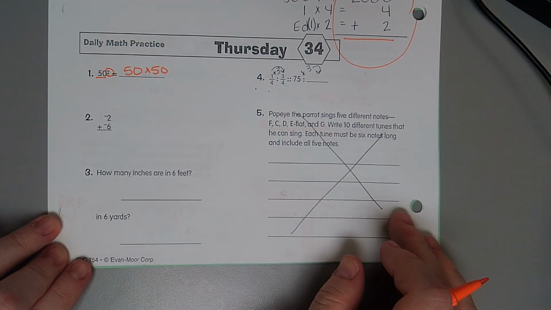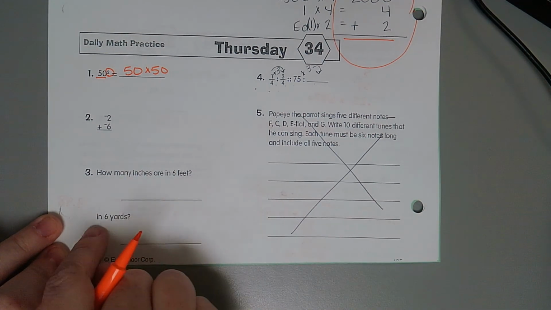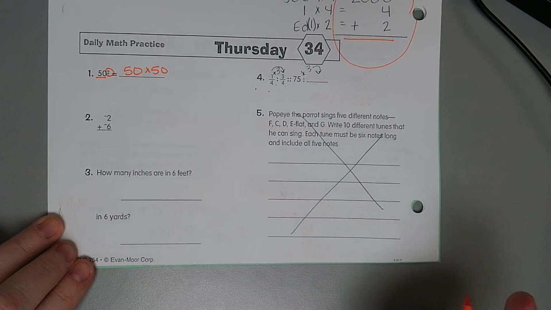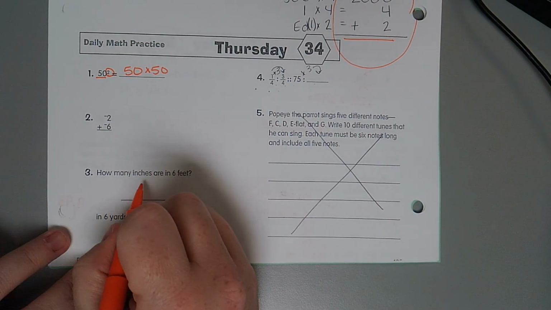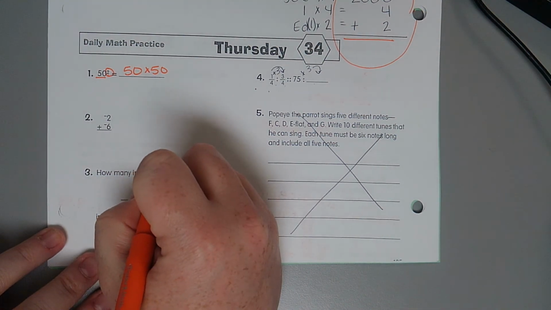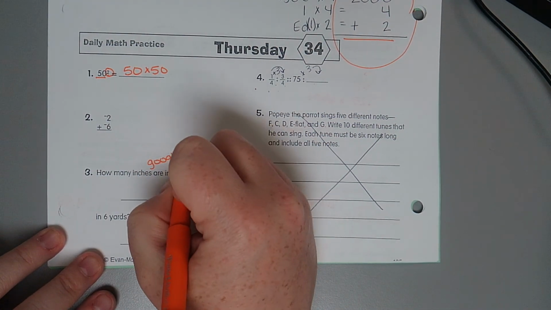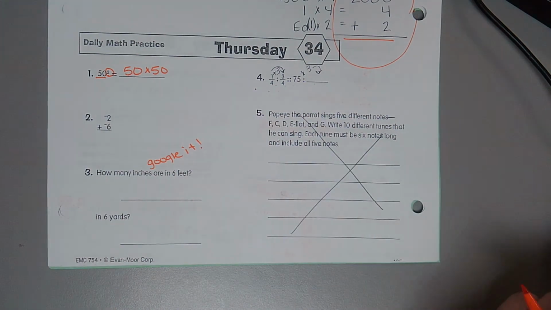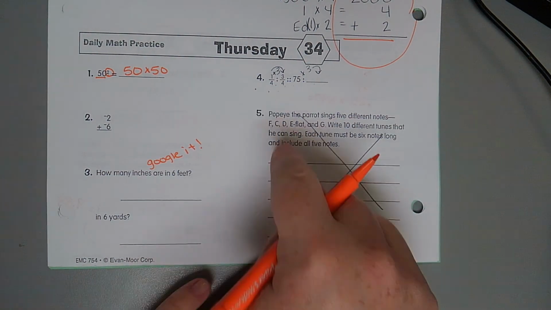How many inches are in 6 feet? And then in 6 yards means how many inches in 6 yards. So you're going to Google it. You should be able to do the rest.